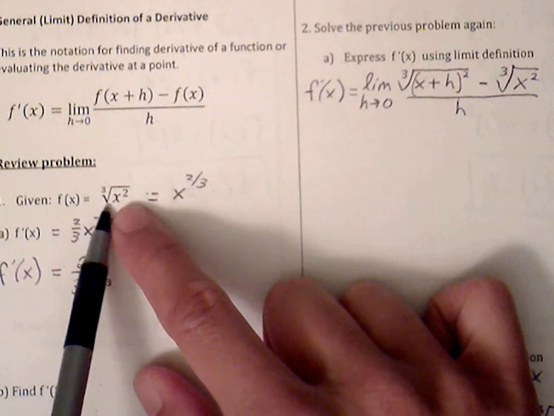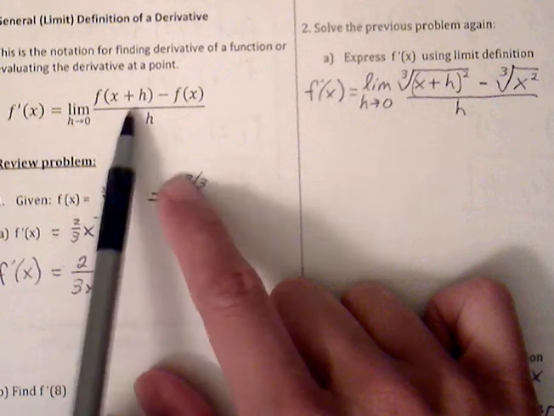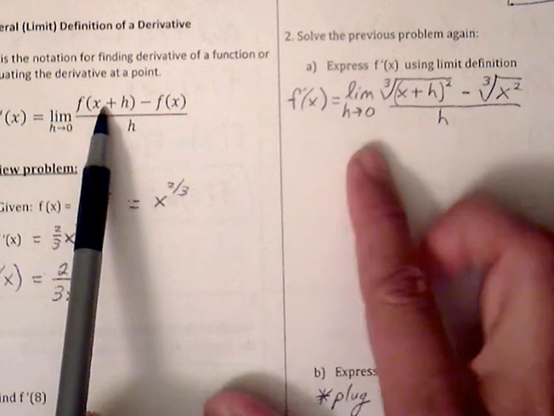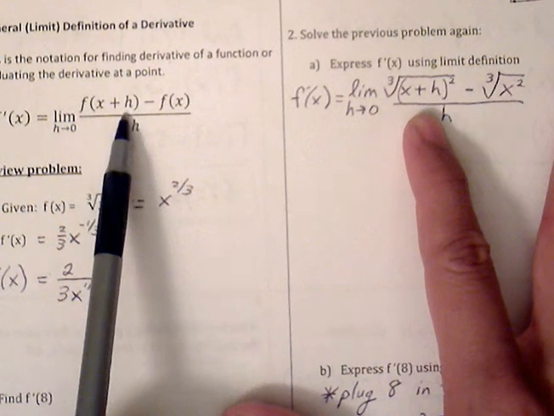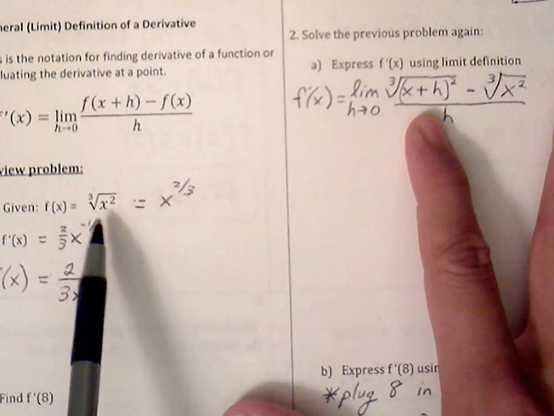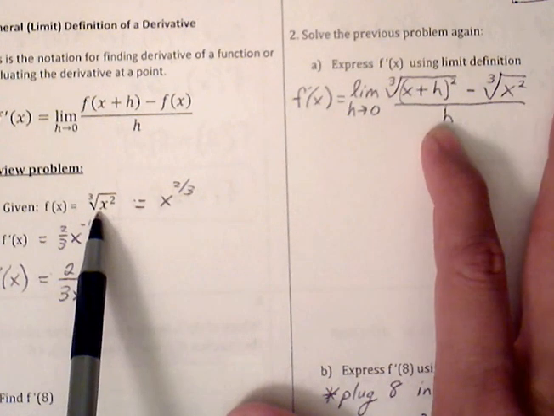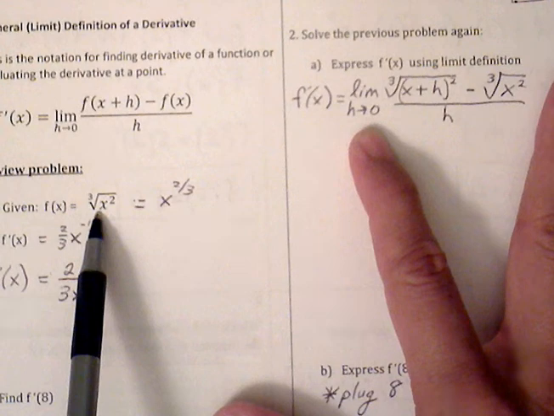So here's my original function. I take the x out, and in place of it, I put x plus h. That looks like this: cube root of x plus h squared, minus the original function, cube root of x squared, all over h as h approaches 0.